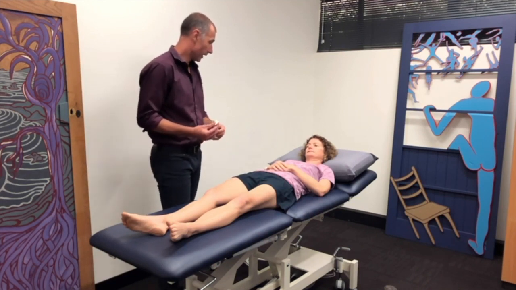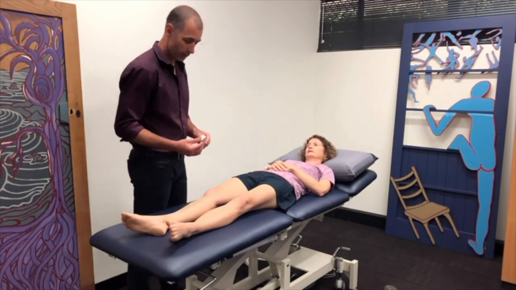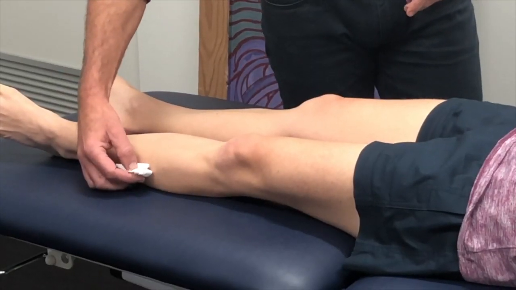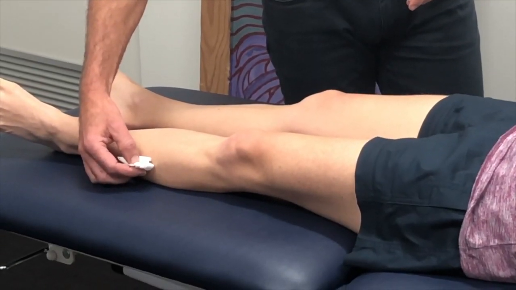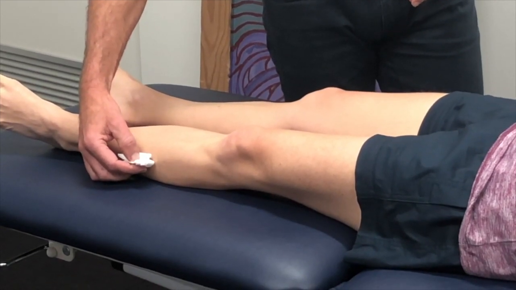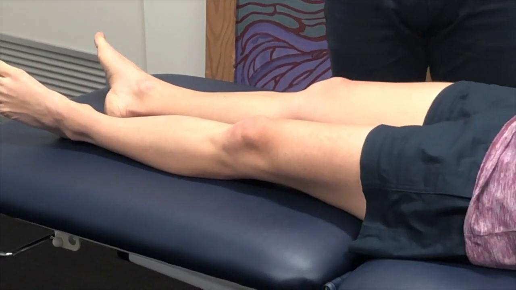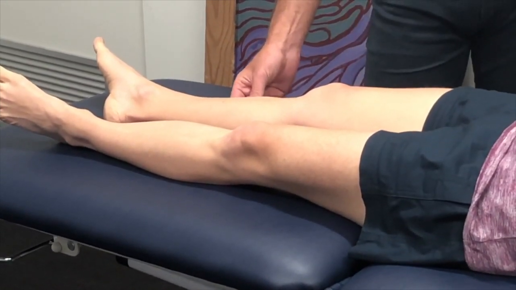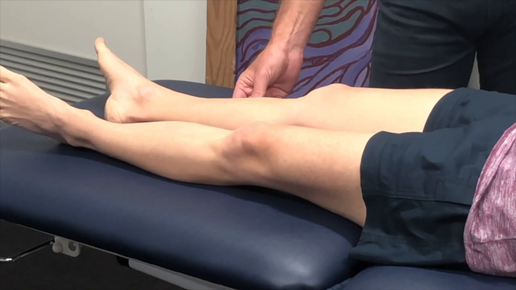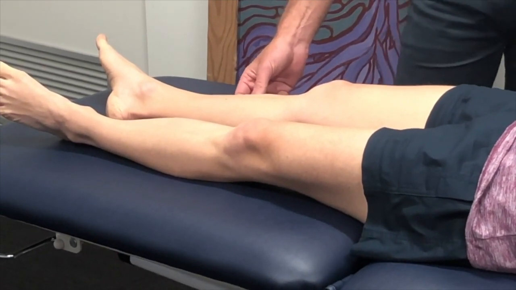Is there any pain with that or no? No, it's less. Okay. So on the outside of your shin? Yeah, that's similar to that one, a 3. A 3. Yeah. Versus if we do it on this side? So it's more on that side. That's a 5. Good. Yeah.